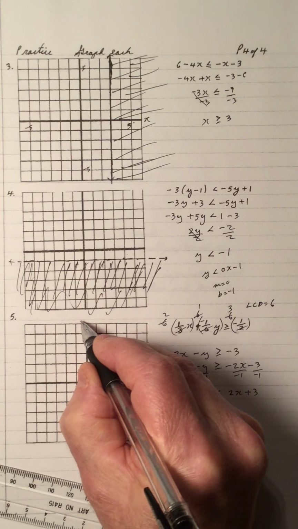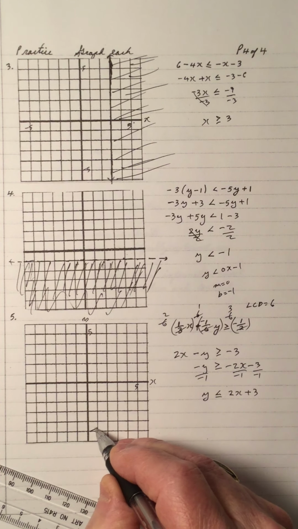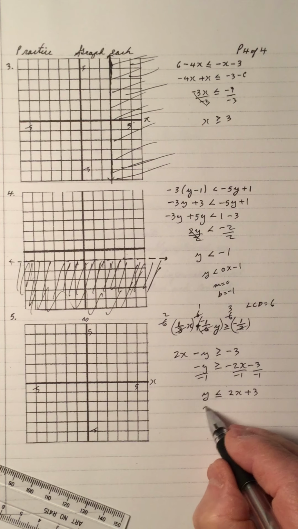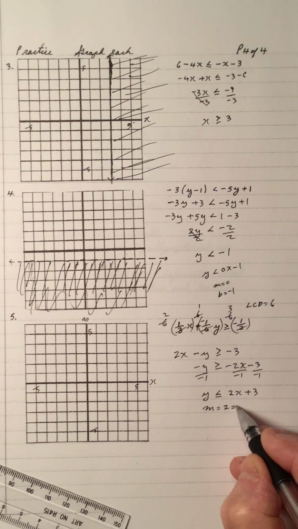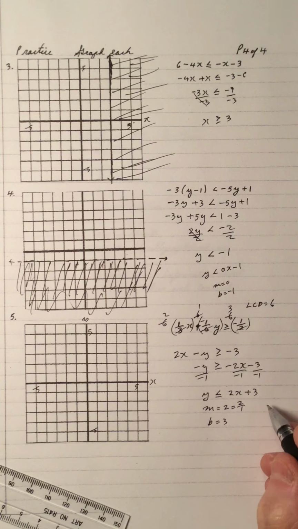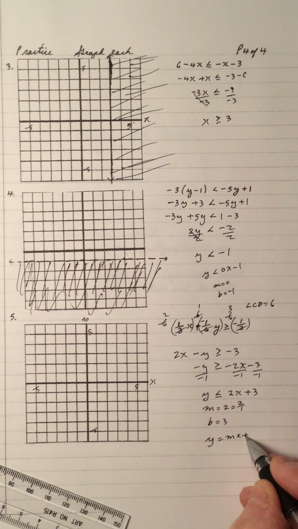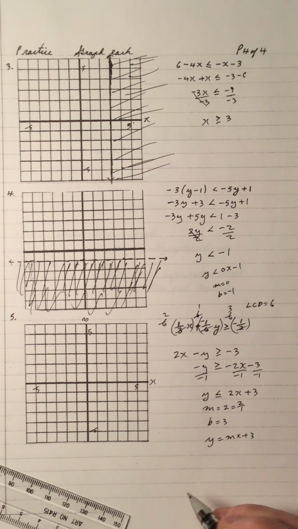Done. And we have a slope: y equals mx plus b. The slope is 2, which is 2 over 1. The y-intercept is 3. So you can see that's the slope, that's the y-intercept.